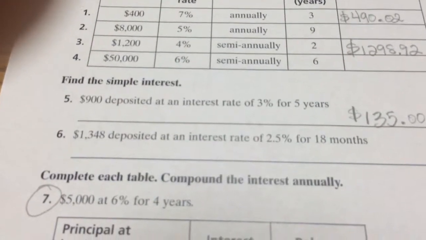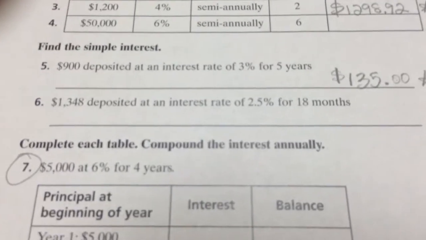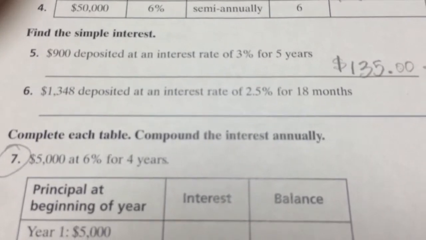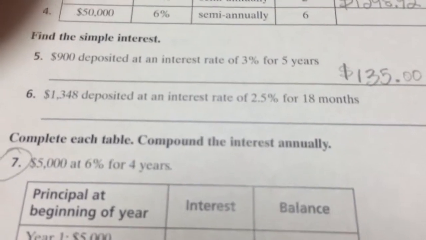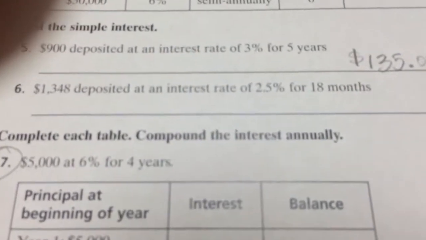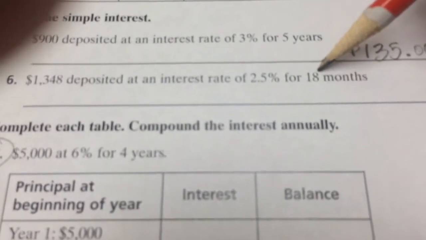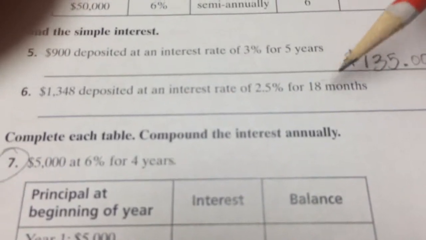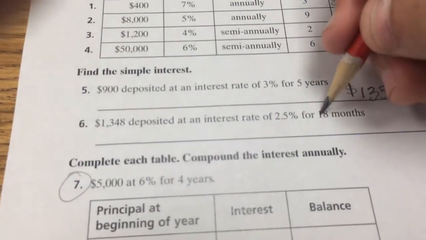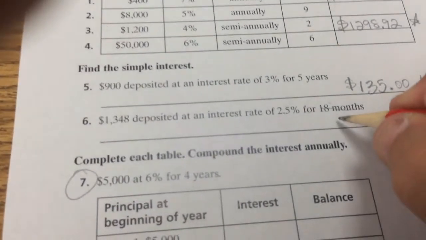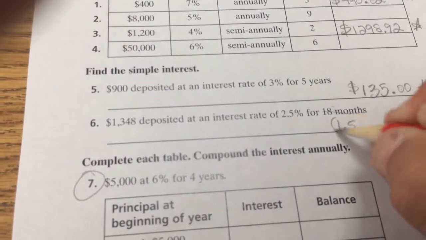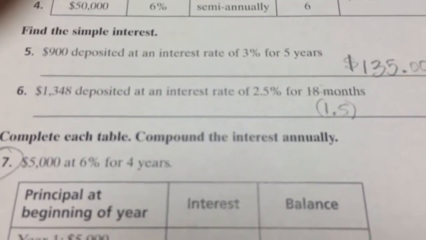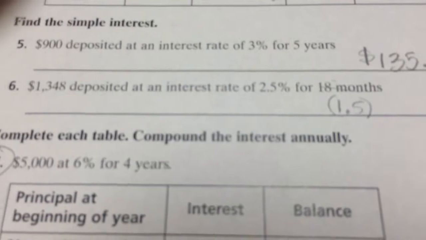Okay? Now, number 6, they try to get tricky, all right? It says $1,348 deposited at an interest rate of 2.5 for 18 months. Now, we're not going to plug 18 in, all right? Think about it in years. Well, 12 months is a year, and 6 months is half a year. So we're really looking at, instead of 18 months, 1.5 years. So that is the number we're going to use instead of 18 months. They're trying to trick you, but you want to keep it in terms of years. So that's going to be 1.5.